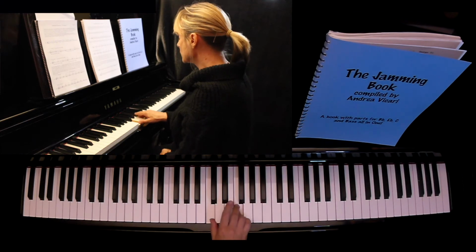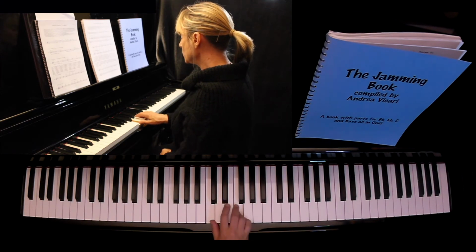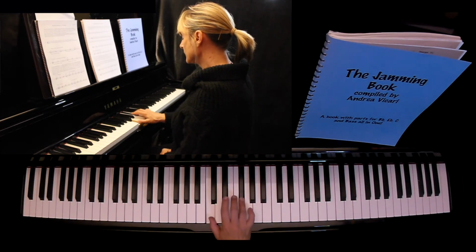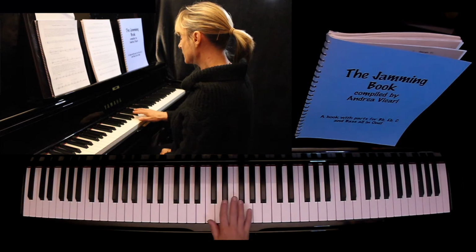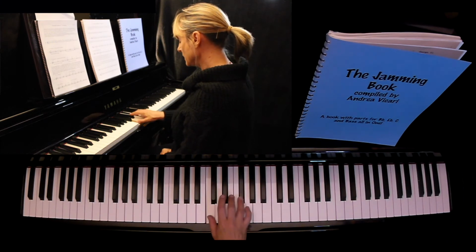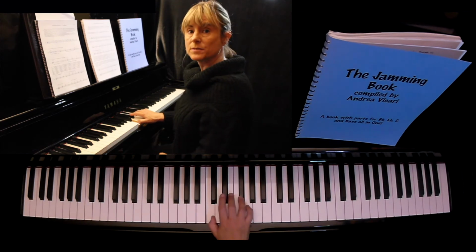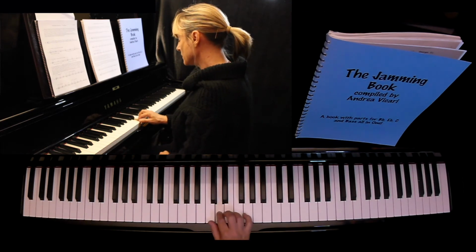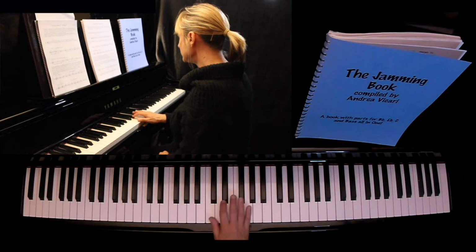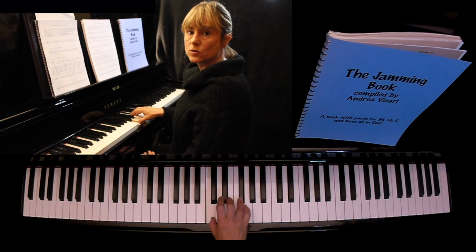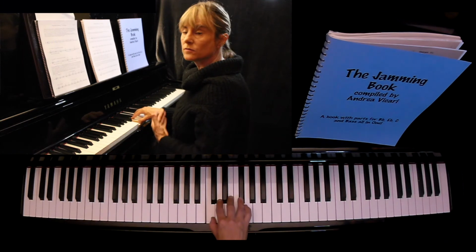The next one has 3 names. It could be called an augmented fourth, so bigger than a fourth. It could be called a diminished fifth, so smaller than a fifth. Or it could be called a tritone because it's 3 tones. 1, 2, 3. Whatever you call it, as long as it describes the interval, that's absolutely fine.